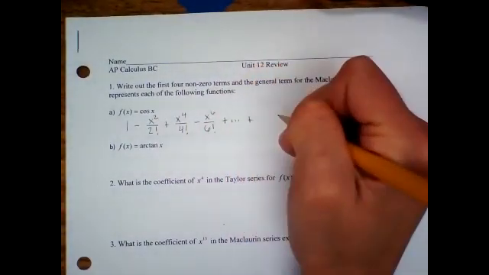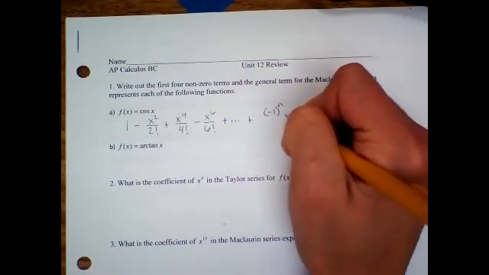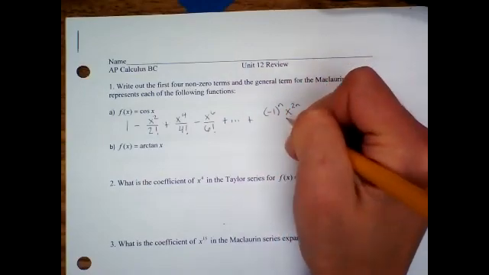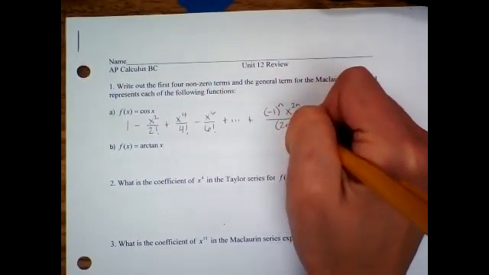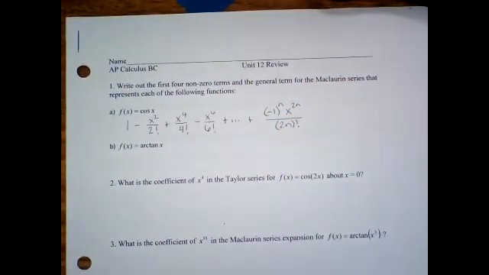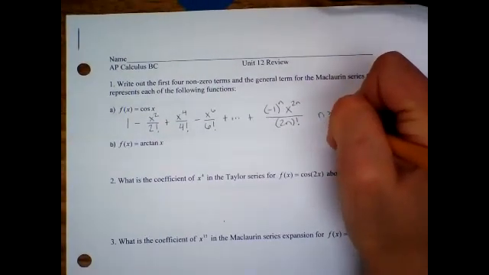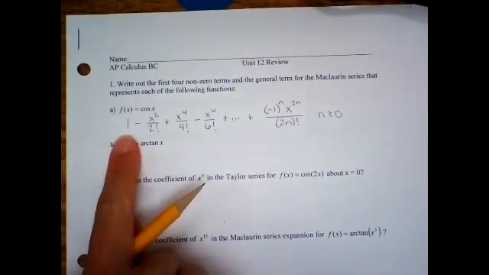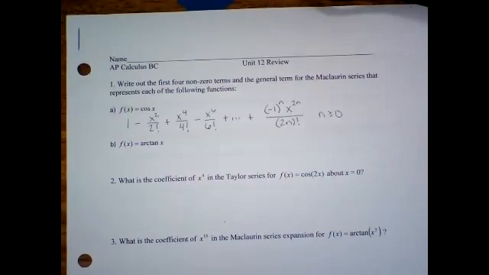And so your general term, it is alternating. So we'll have -1 to the n, and then x to the 2n, because we want all the even ones, over 2n factorial. And you don't have to say where it starts necessarily, but I just always like to. This is going to start at 0. Like this is the 0th term, the 1st term, 2nd term, 3rd term, and so on and so forth.